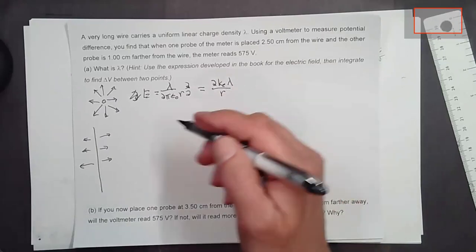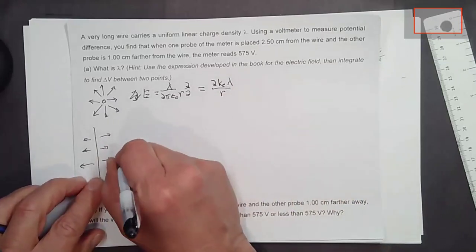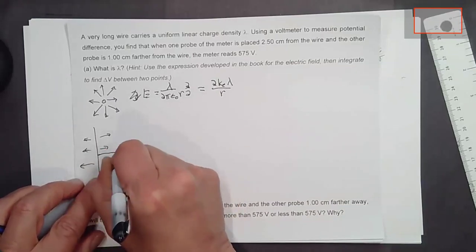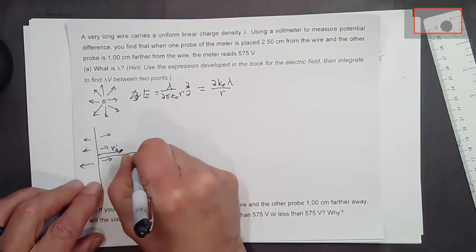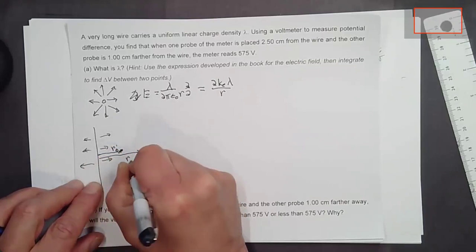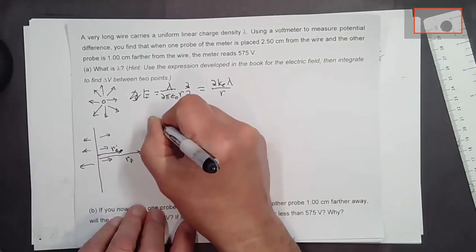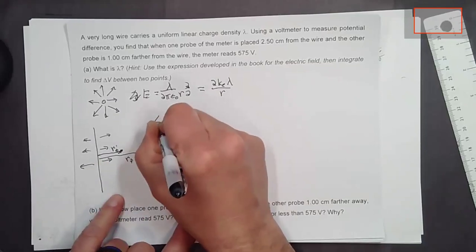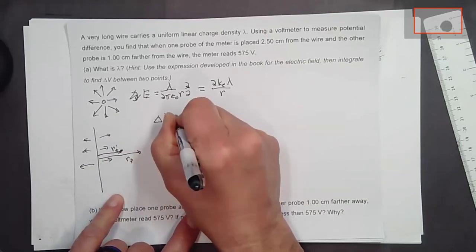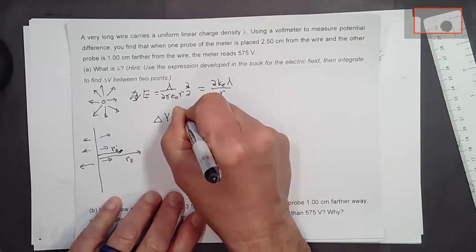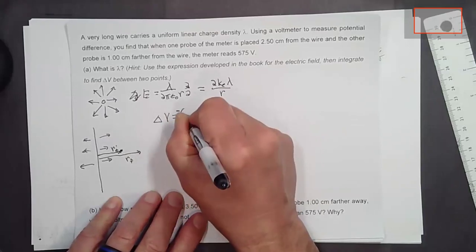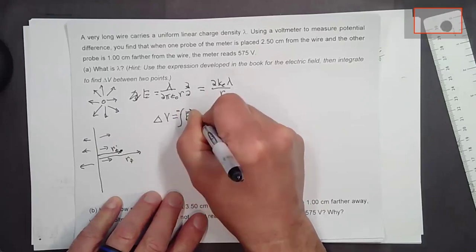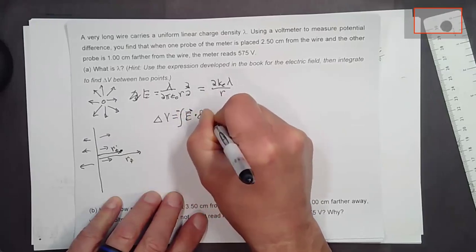And if you're going from some r initial to some r final, the change in potential, delta V, would equal the negative of the integral of E dot dl.